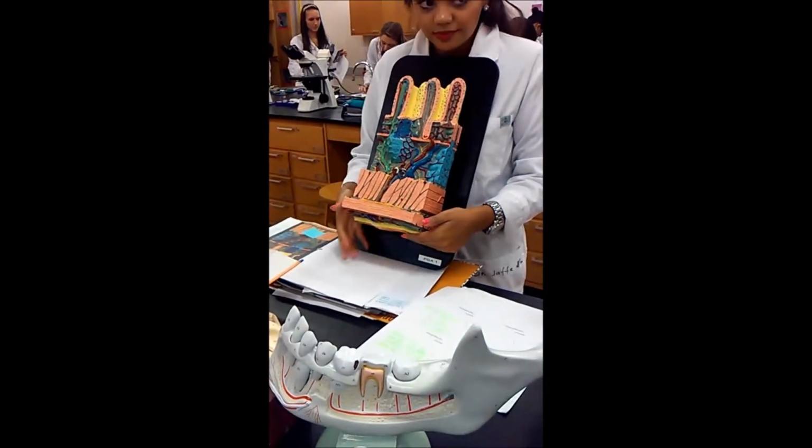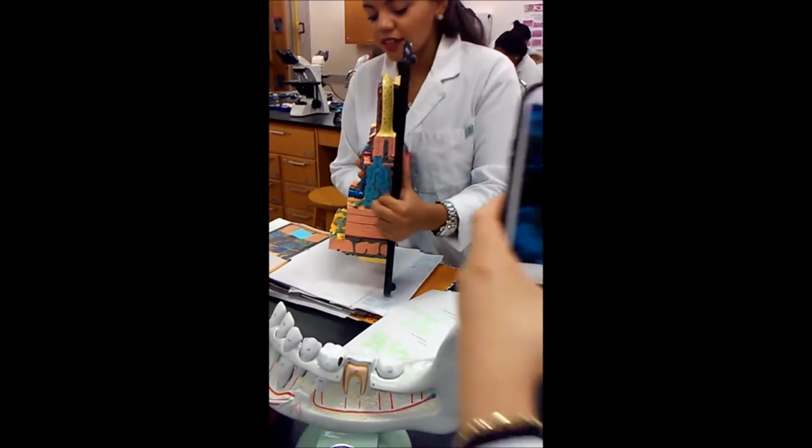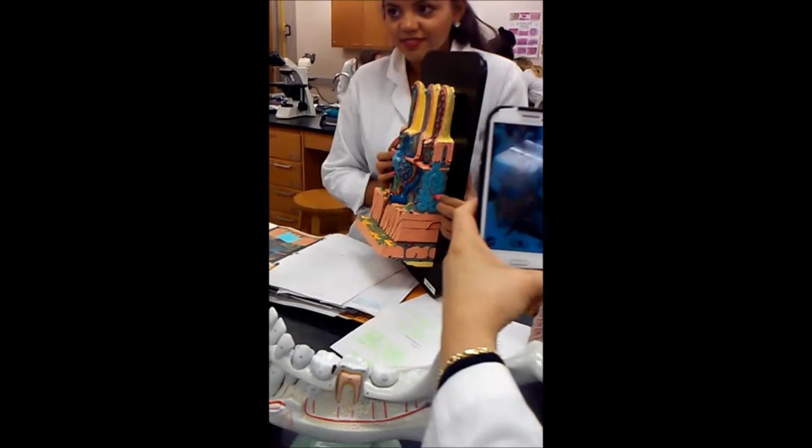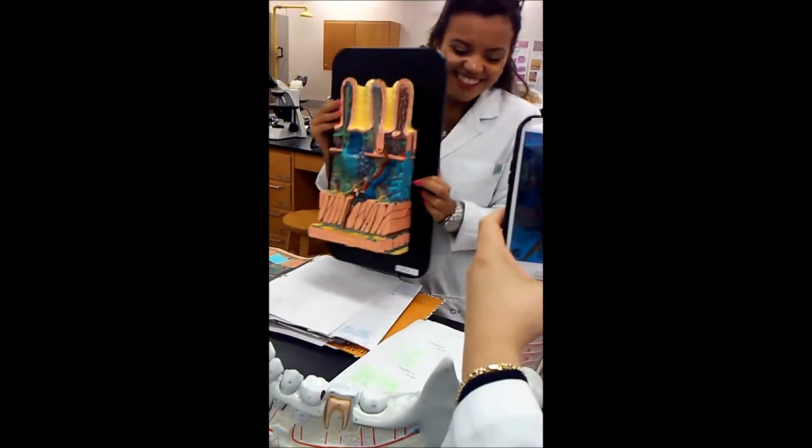In the ileum. Duodenum. Because of this different part right here, what are these called? They secrete a special buffer. That's the one he said today. The blue ones, starts with a B. Brunner's gland. Yes, Brunner's gland.